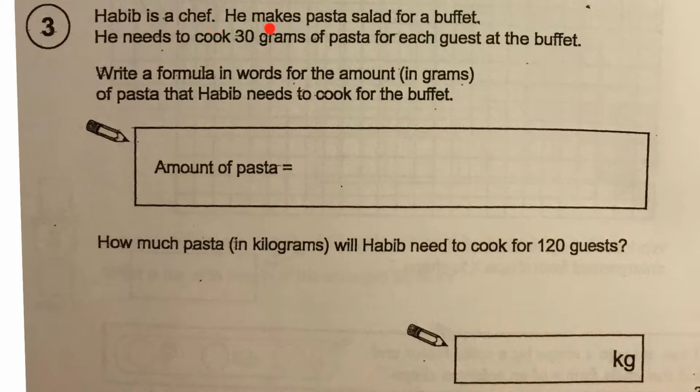Habib is a chef. He makes pasta salad for a buffet. He needs to cook 30 grams of pasta for each guest at the buffet. Write a formula in words for the amount in grams of pasta that Habib needs to cook for the buffet. So he needs 30 grams of pasta for each guest. So what does this mean?